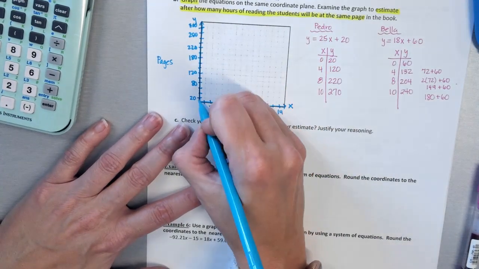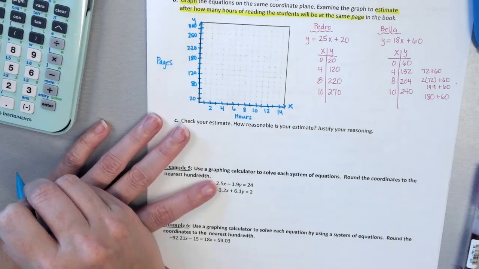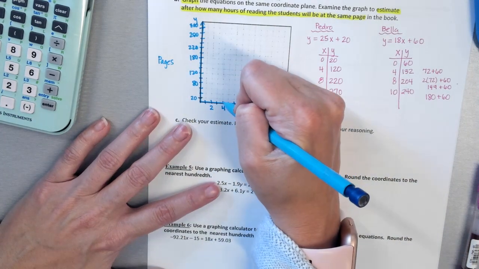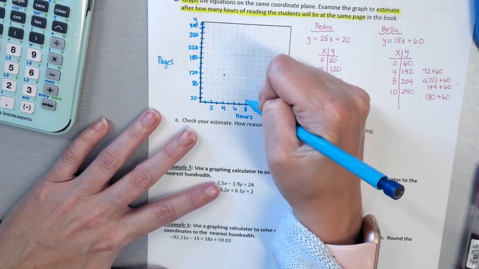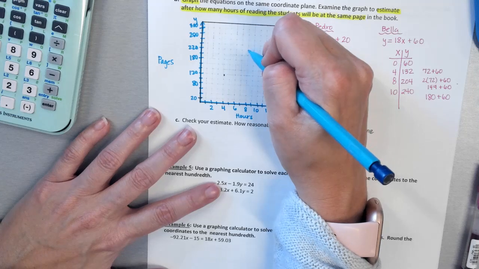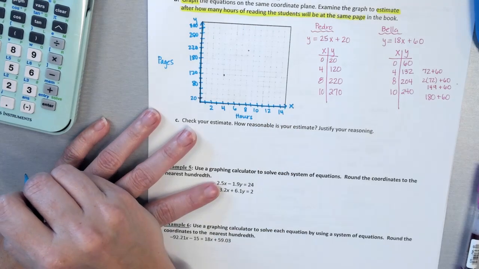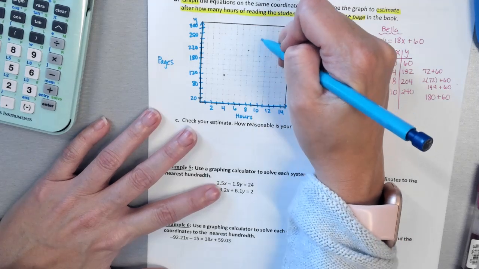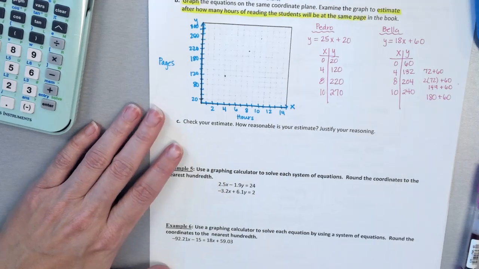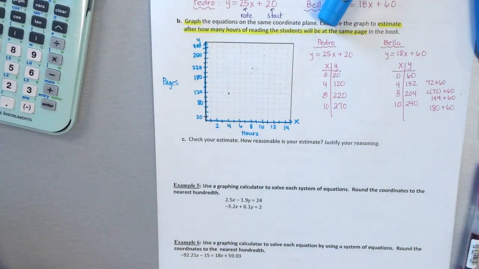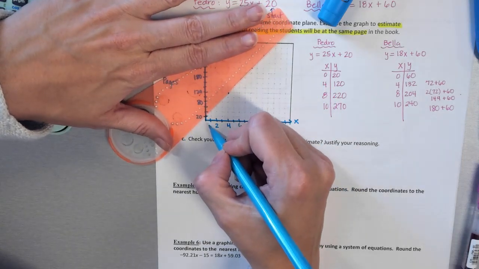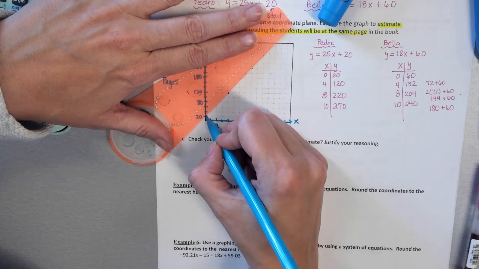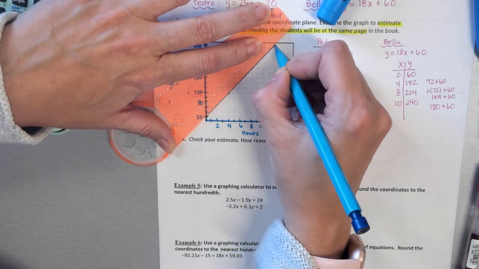So when you plot 0, 20, that one's pretty nice. And then we have 4, 120. That one's actually really nice too. And then you have 8, 220. And then you have 10, 270. So if this is 280 and that's 260, 270 is right in between there. And then we're going to use our straight edge to connect the points. And I recommend doing one line at a time so you know what points you're connecting.